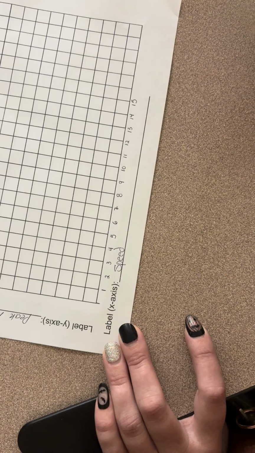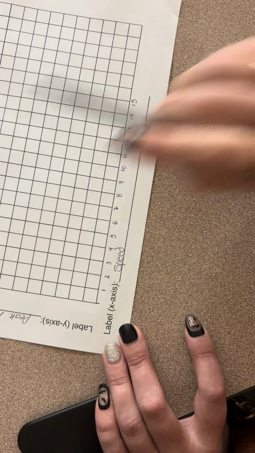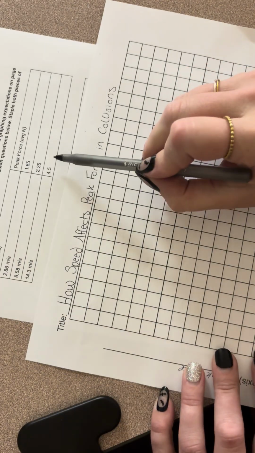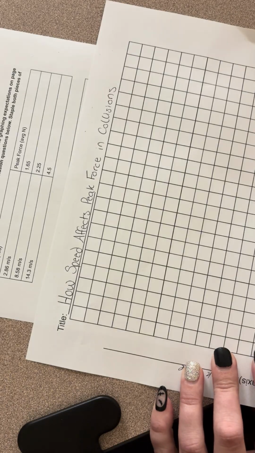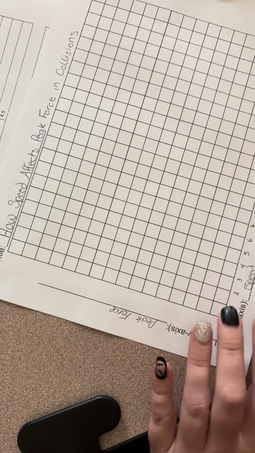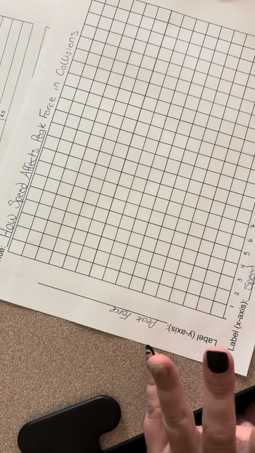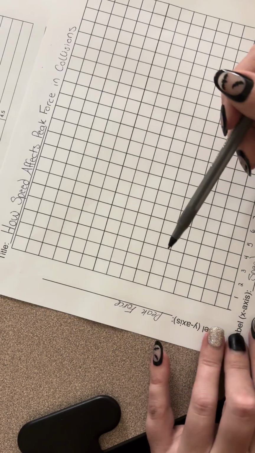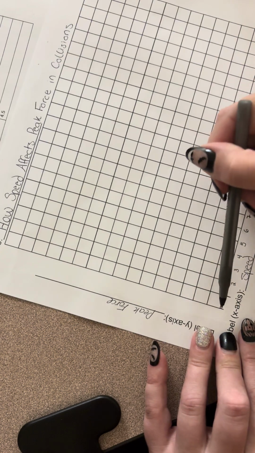Okay, now we need to do the same with the y-axis. So look at your highest number. It is 4.5. 4.5 is not a whole round number, but still pretty good. So I'm just going to divide the number 4.5 by how many lines there are. So this is 0.